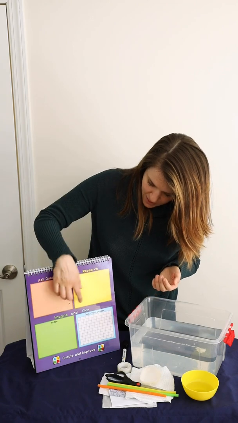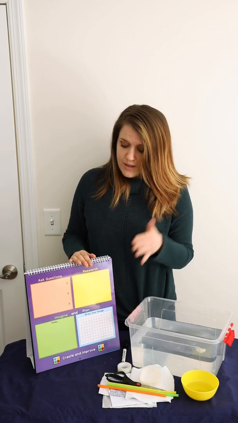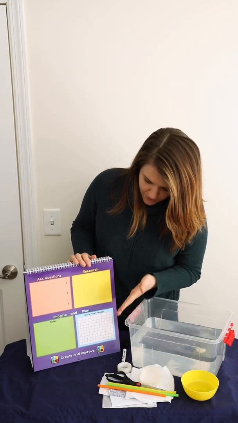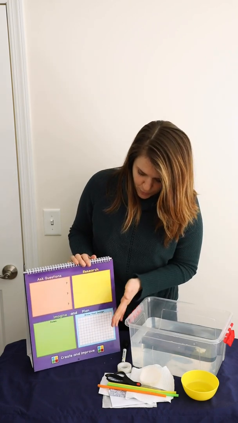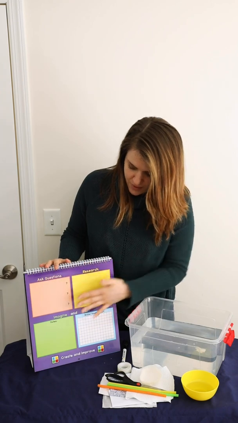Then they're going to imagine and plan. This is a place where they can jot down some notes and draw out what their design is going to be. We have a link in this video where you can print out a black and white copy if you want your child or students to write in it. And then finally, they're going to create their design and improve. I'm going to skip these steps because you'll be doing that, and it's going to take a little bit of time. I'm going to show you what I actually created here in my apartment.